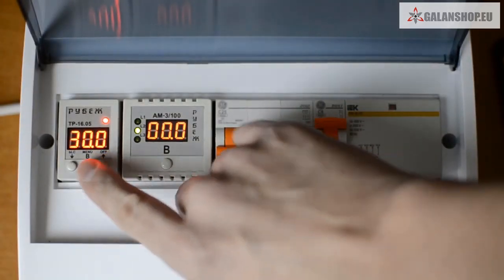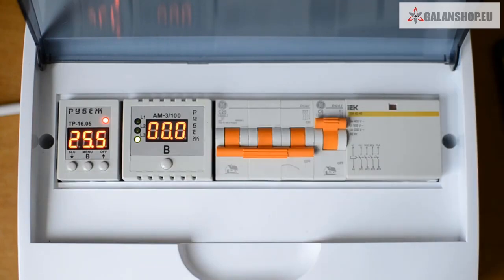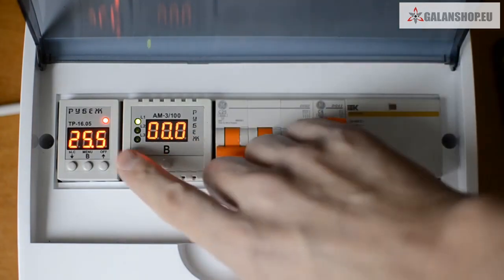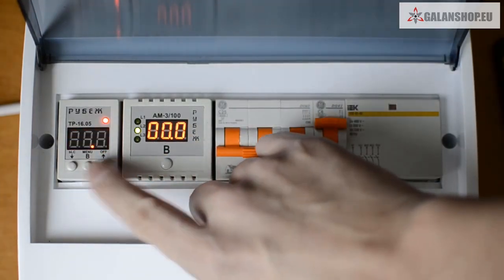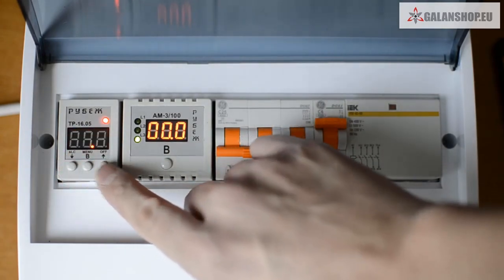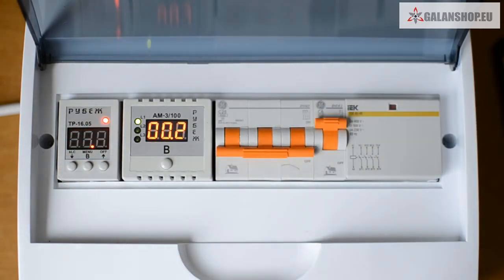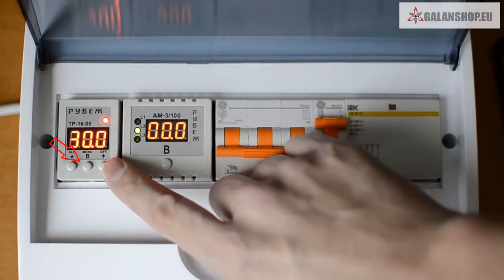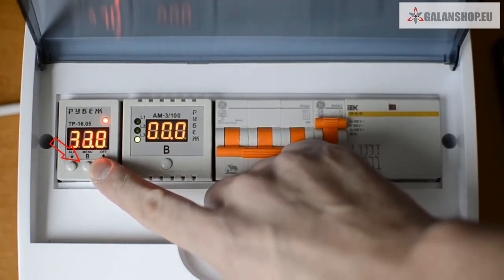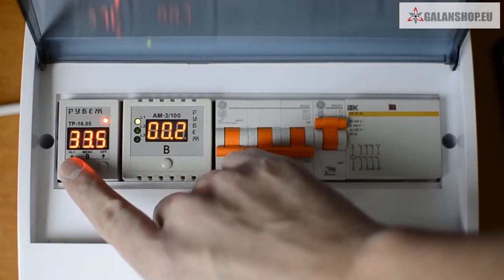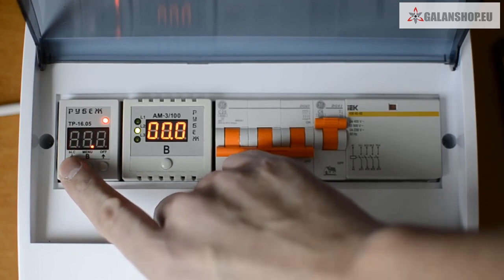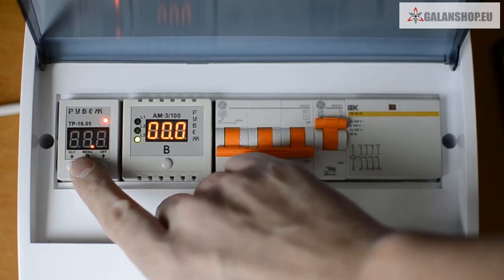First, we shortly press this or this button. In this way, we display a preset temperature. In this case, it is equal to 30 degrees. Then we press the B button and hold it for 2 seconds. The numbers start blinking. Using the same buttons, we decrease or increase temperature.